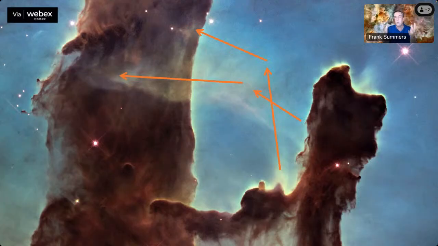So you notice how dark the pillar 3 is here, the dog pillar. That means it's significantly backlit by the light of those stars, which means there's an awful lot of ionization happening, and that could be producing these ionization flows.